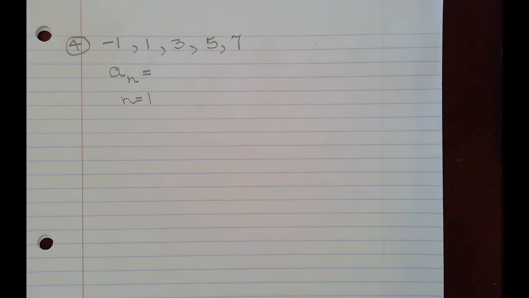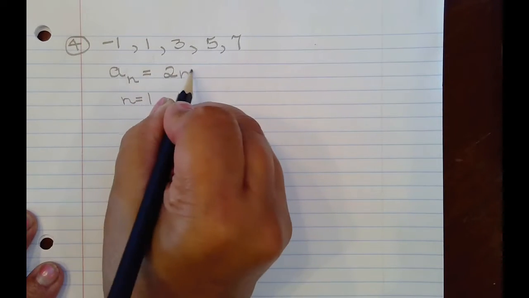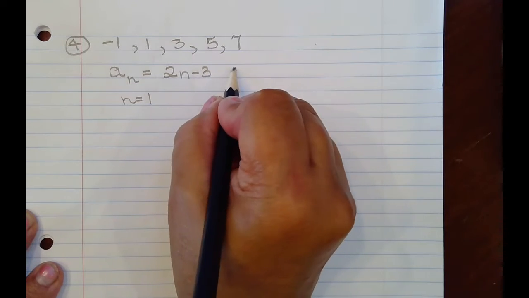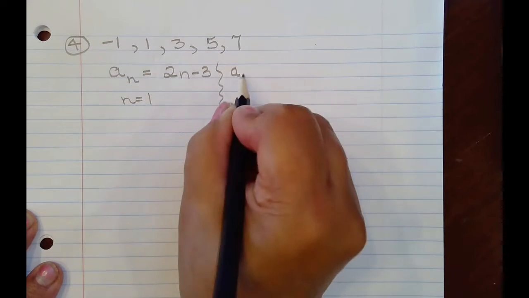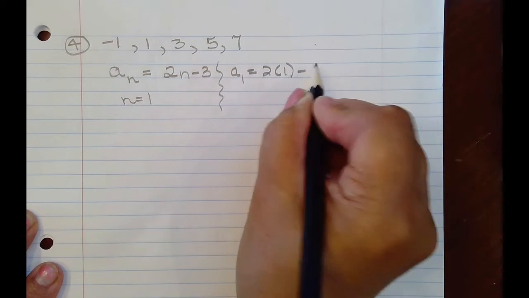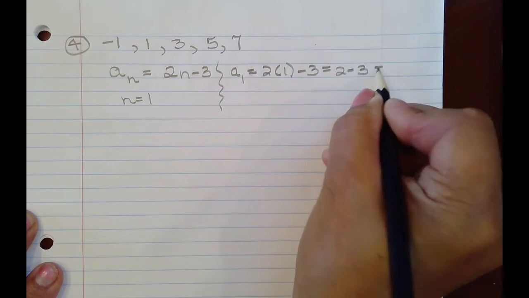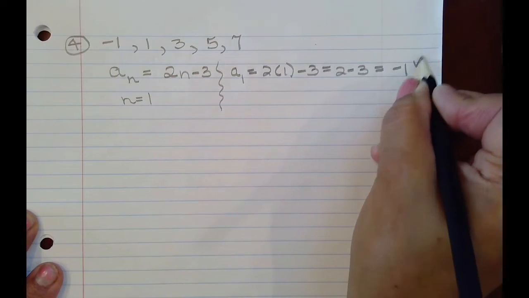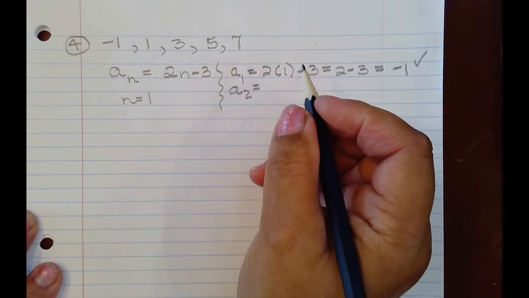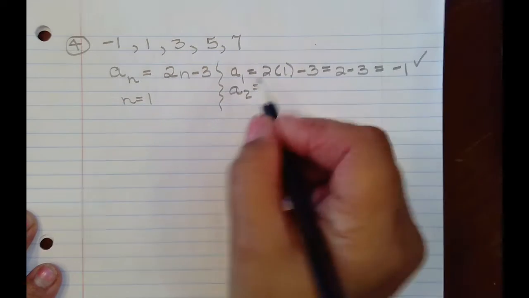Okay, so let's give the work for that particular problem. When you go A sub 1, just like I showed on the previous page, this would be 2 minus 3, or -1. It's the first number in the sequence. When you give 2, you can just make sure that it's working. If it's working for at least 3 of them, it's going to work for all of them.